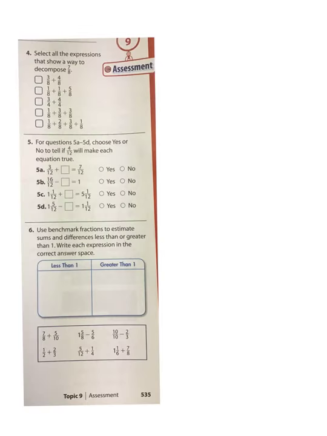Moving on to number 4. We need to select all the expressions that show a way to decompose 7/8. So basically, what are you adding together or subtracting? I think in this case, we're adding all of them to get to 7/8. Well, I know that 3/8 plus 4/8, 3 plus 4 is 7, is 7/8. So this one is going to work. Now let's look at the next one. We have 1/8 plus 1/8 plus 5/8. Well, 1 plus 1 is 2, plus 5 more is 7. So that one will also work.